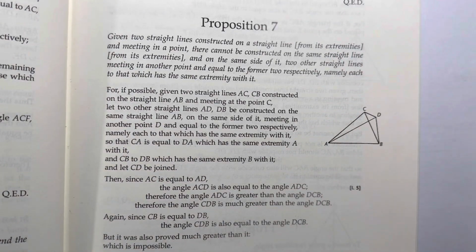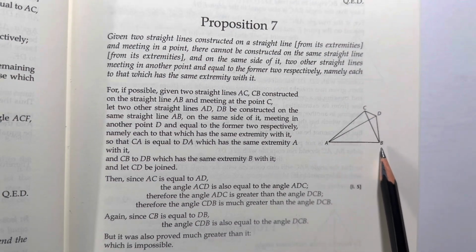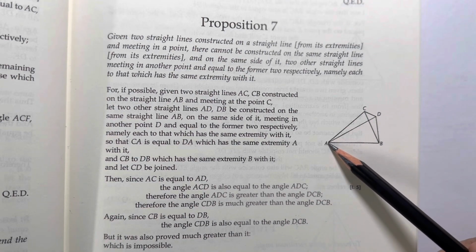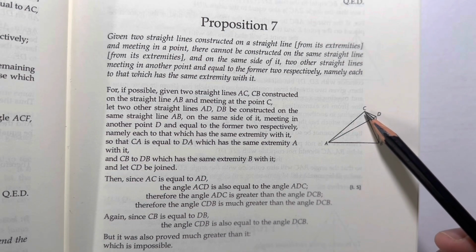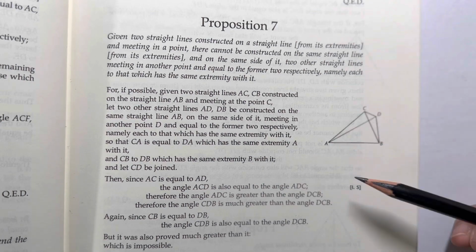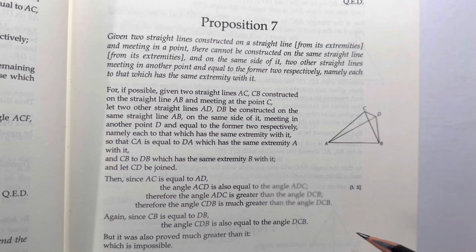Proposition 7. In this proposition, what Euclid demonstrates is that if you have a line segment AB and you draw two lines on the extremities of AB. So in this case, he draws AC and he draws BC and it intersects at point C. He says if you draw on the same side of the line segment, in this case on the upper side, you could have done that same thing on the lower side.